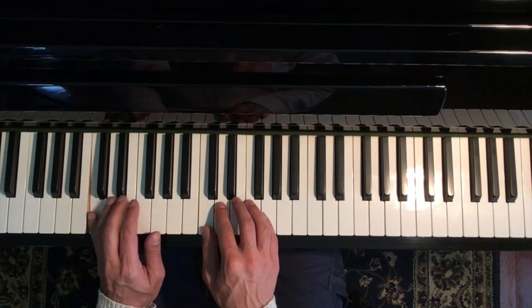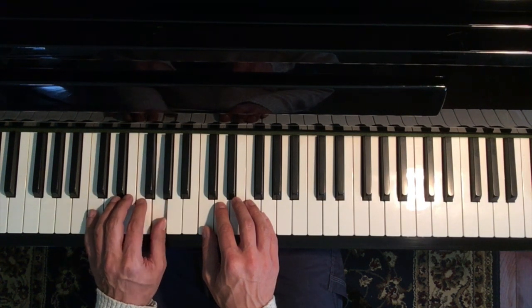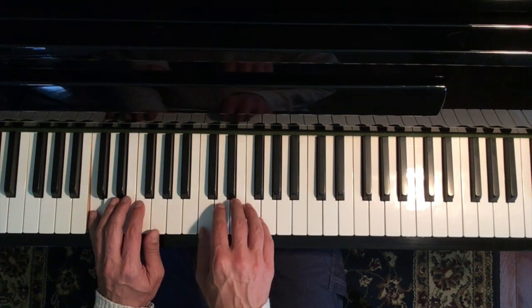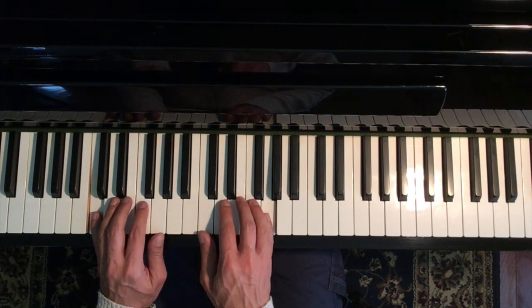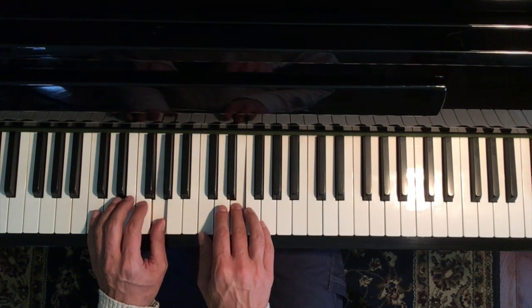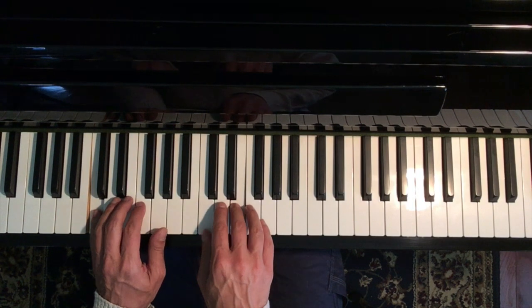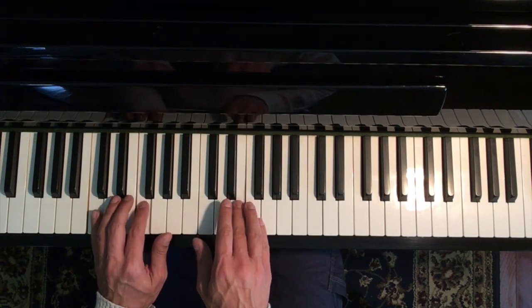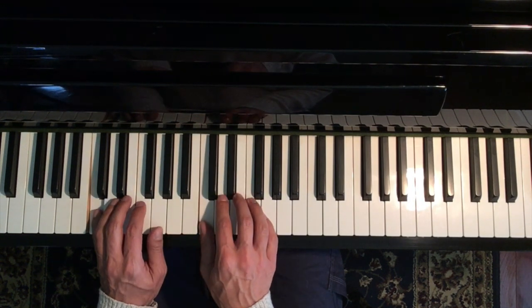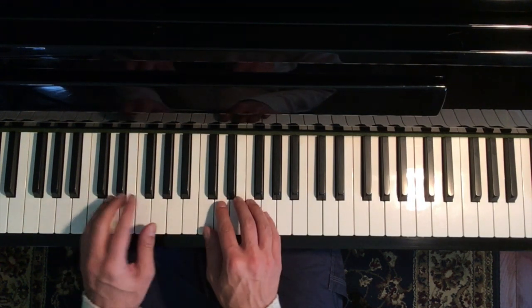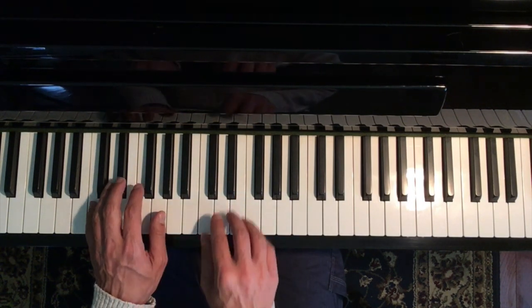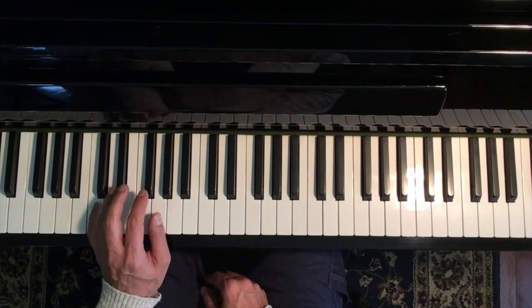We could use C, F, and G. Let's try that using these 3 notes. Whatever you'd like. You could use just the fifth, C and G. This will sound like a bagpipe.